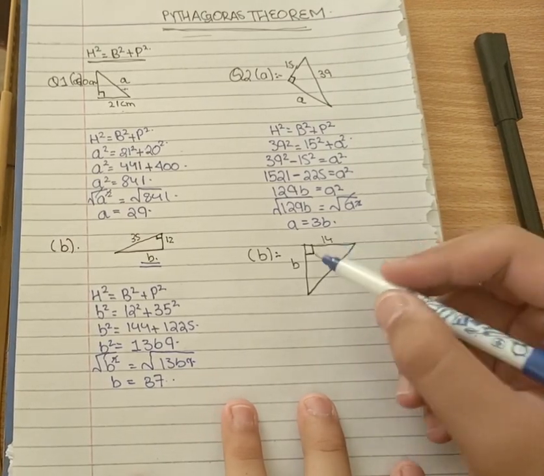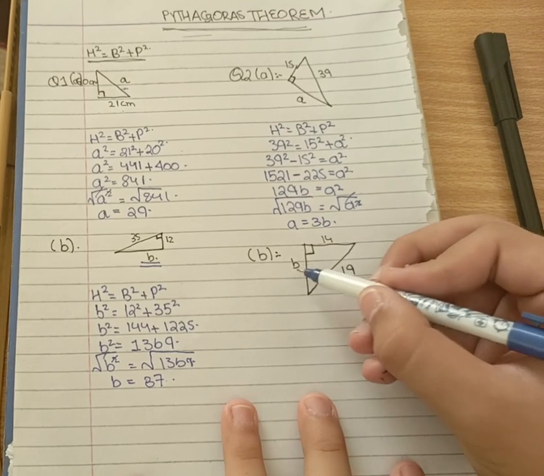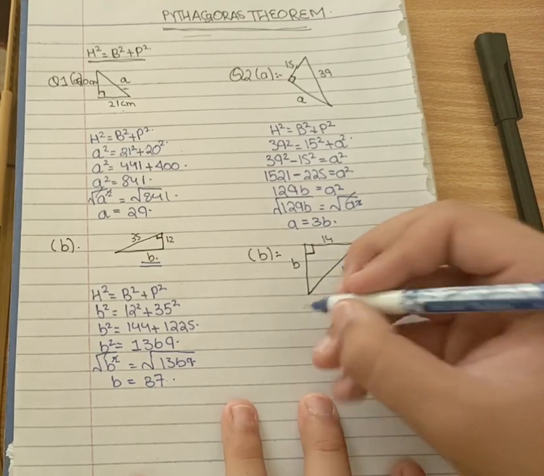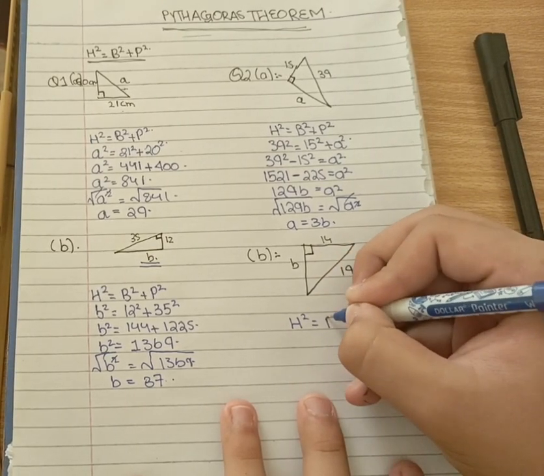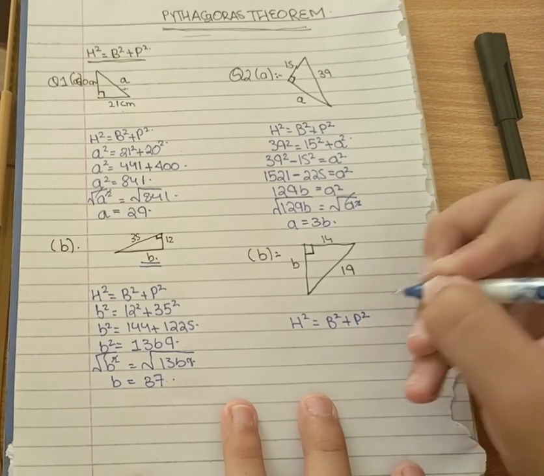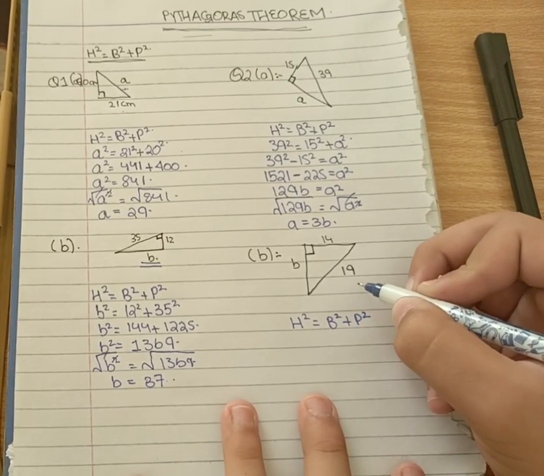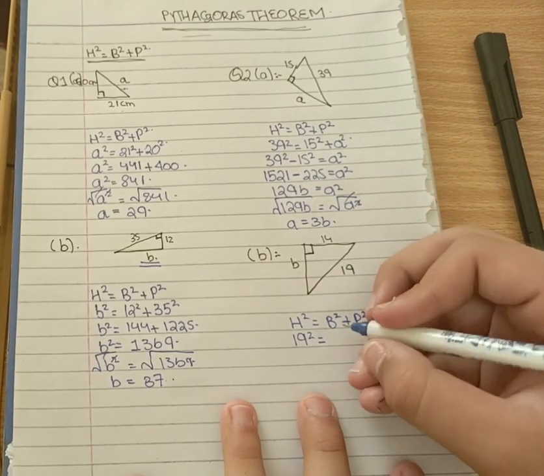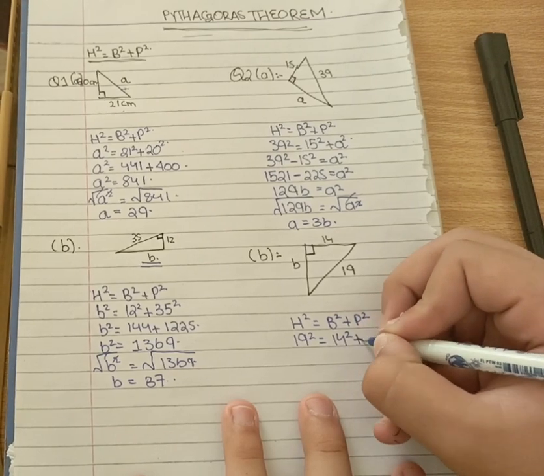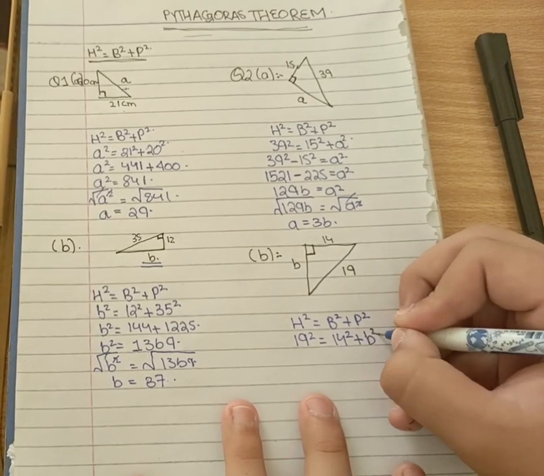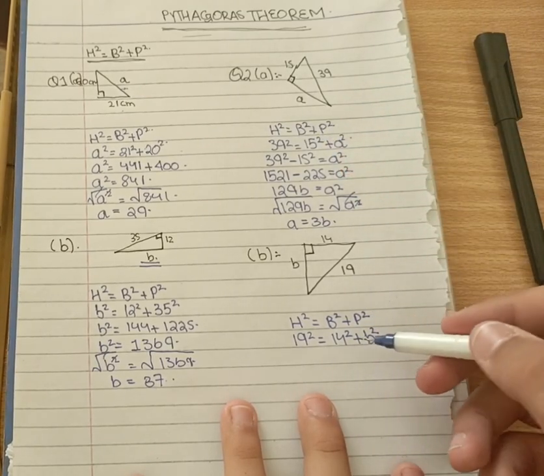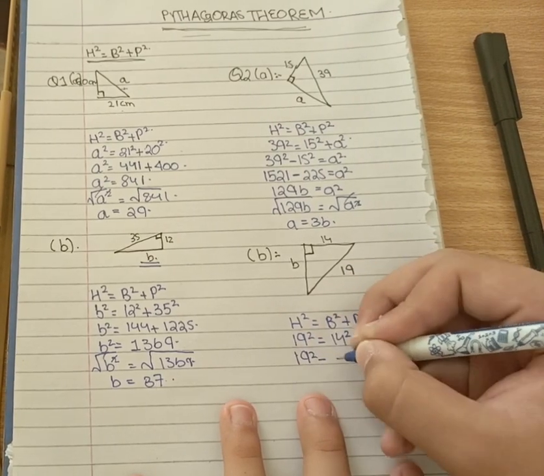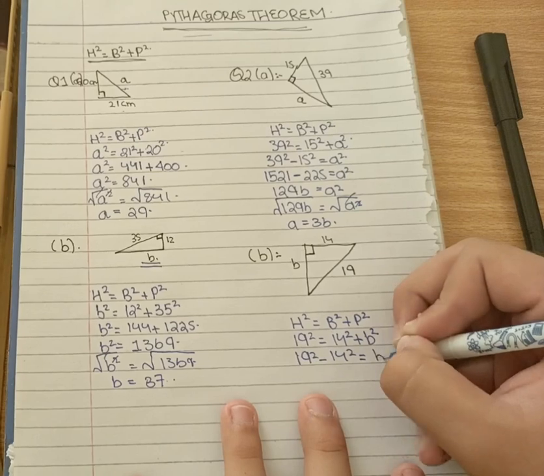Again, we have three sides. The value of two sides is given, and we need to find the value of b, which again is the perpendicular because it is adjacent to the 90 degrees. So we'll put in the equation. H squared equals b squared plus p squared. Now we'll put in the values, which is h is 19. 19 square equals the base is 14, so 14 squared plus perpendicular is b, so b squared. Just like in the previous question, to make the equation we have to take 14 to the other side, so 19 squared minus 14 squared equals b squared.